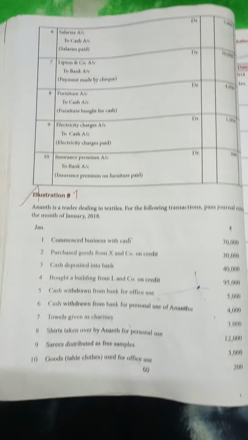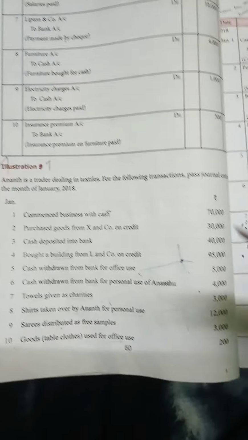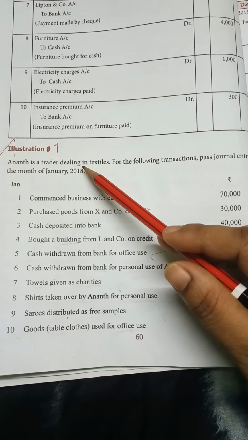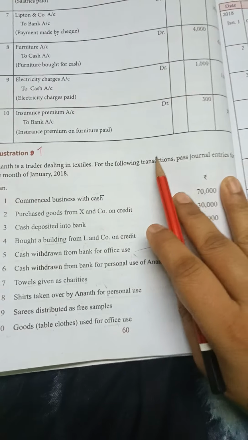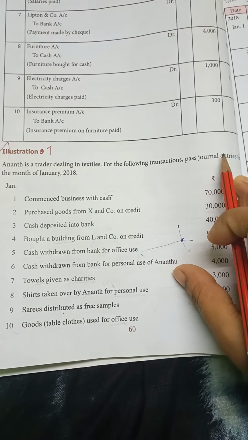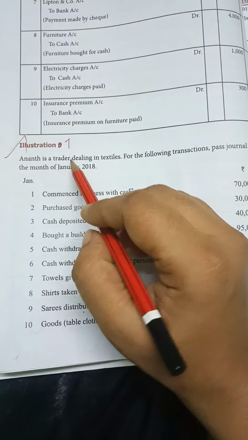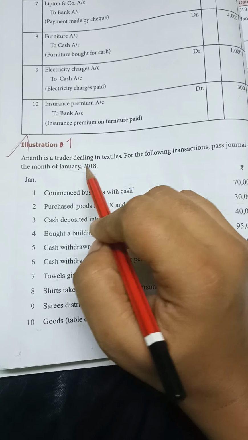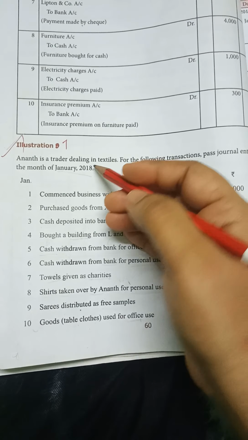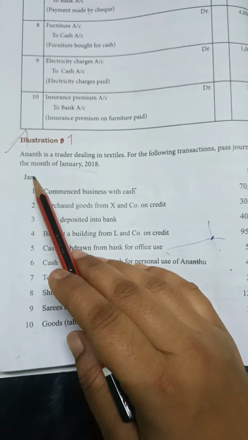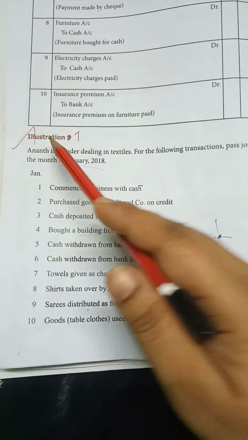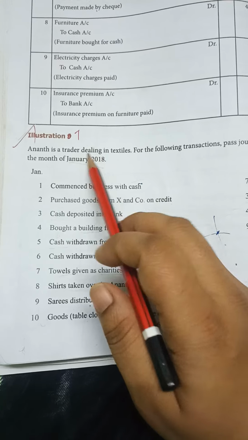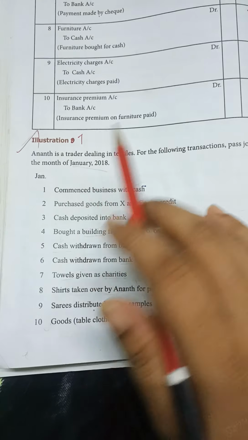Illustration 7. Anant is a trader dealing in textiles. For the following transactions, pass journal entries for the month of January 2018. So here also it is January 2018. So you have January, 10 transactions are given for this particular trader, who is dealing in textiles.